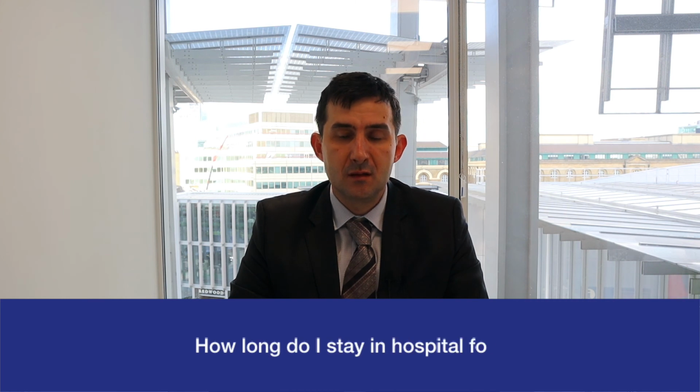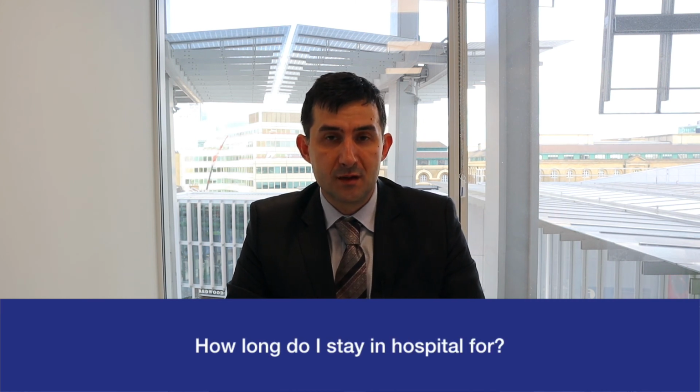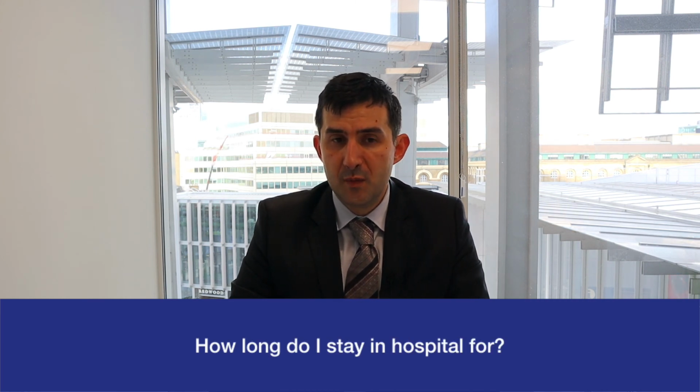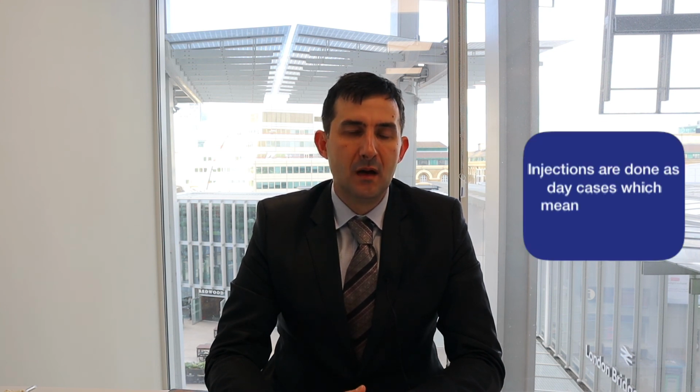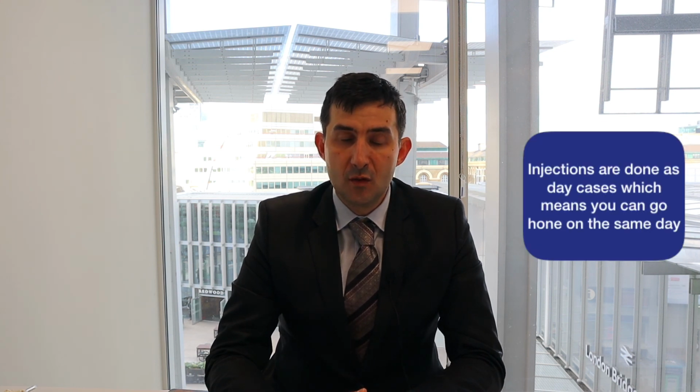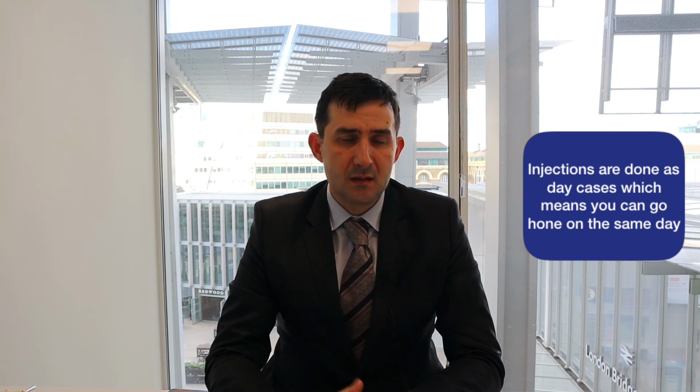The injections are usually done as a day case procedure. If you had the injection under local anesthetic, you'll be able to go home and you can drive easily after less than half an hour to 1 hour. If you go under sedation, you'll need to be accompanied by another person to drive you safely home, and usually you can be discharged 2 hours after you have fully recovered from the sedative.